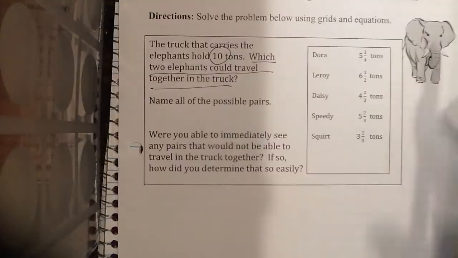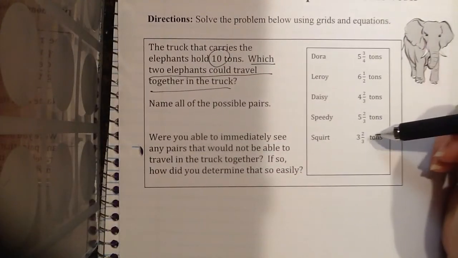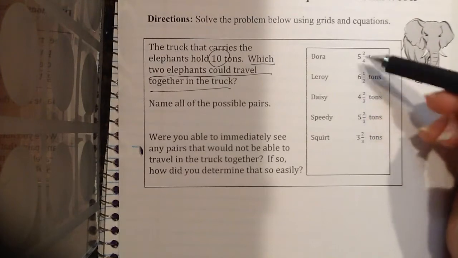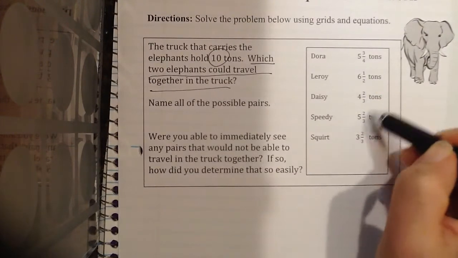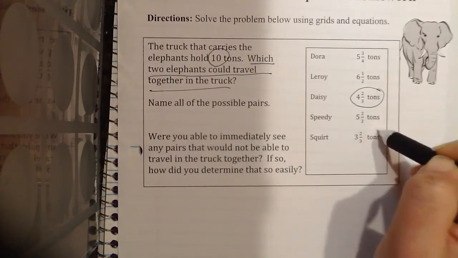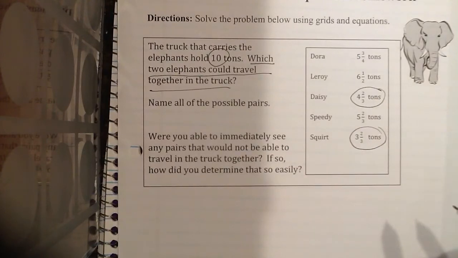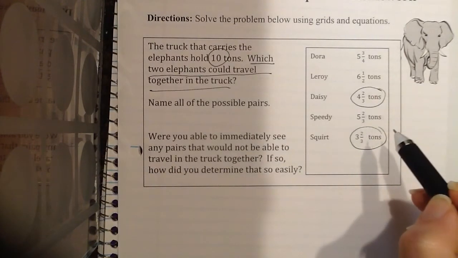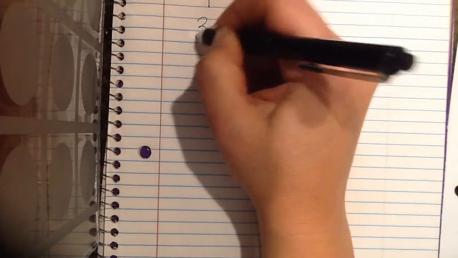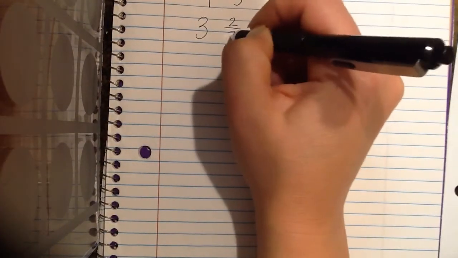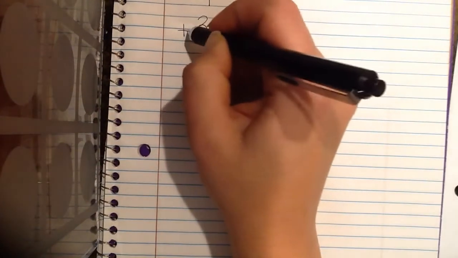So which 2 do you think I could add together and it would be under 10? I'm going to look for the smallest numbers. I'm going to try Daisy and Squirt. So what is it? 4 2/3, 3 2/3. So I'm adding them together, so I'm trying to find the total. Okay, so let's look at how I did.